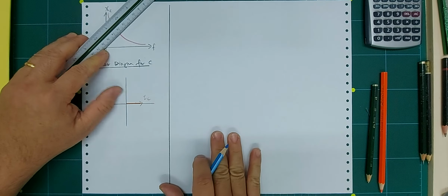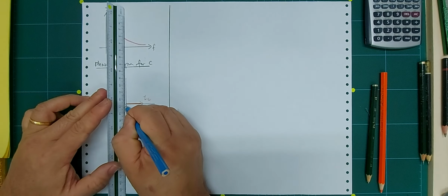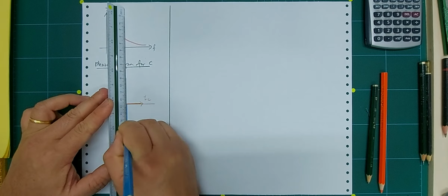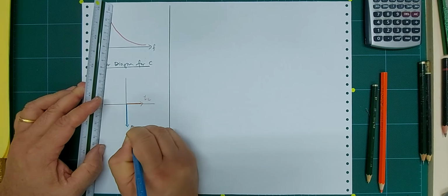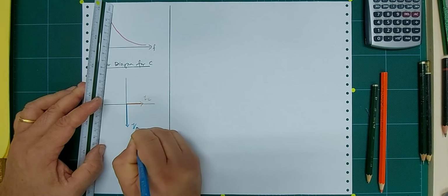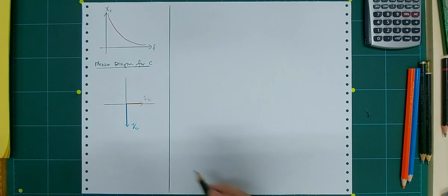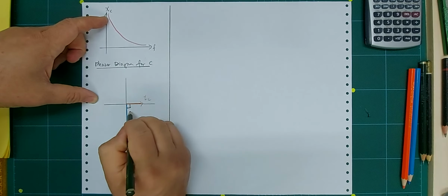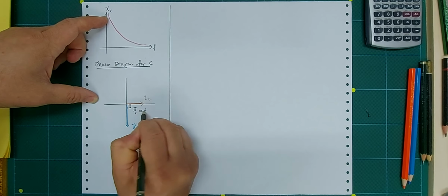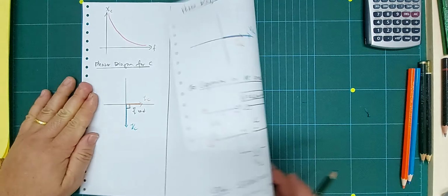Since your voltage is lagging behind, it is here, because you start from here and behind should be here. So this is our V_C. That is the phasor diagram. So they are 90 degrees, pi over 2 radian. Compared to this one, you have something else.